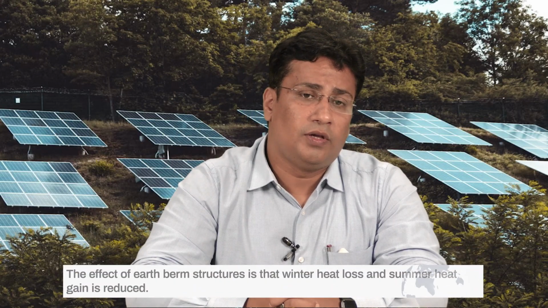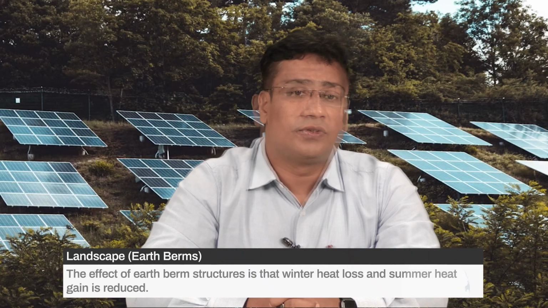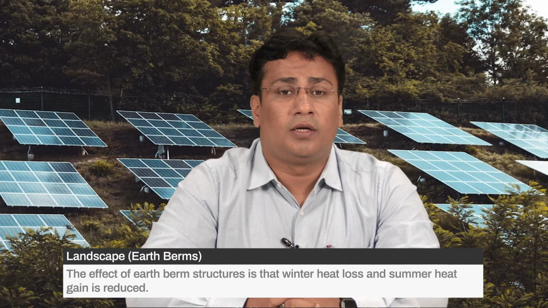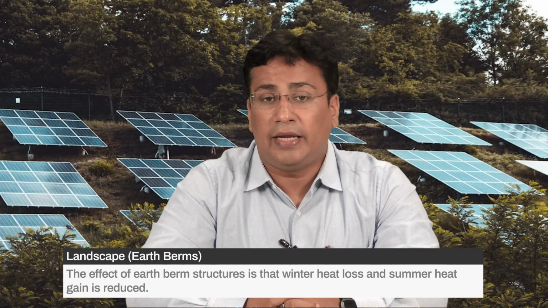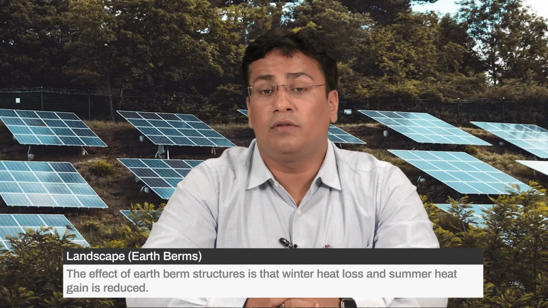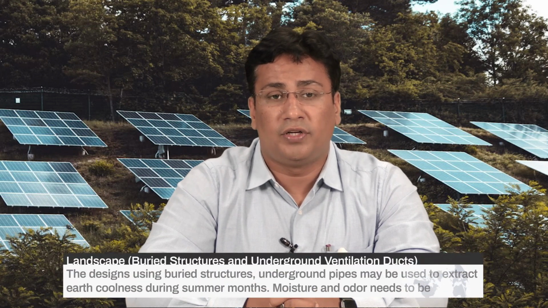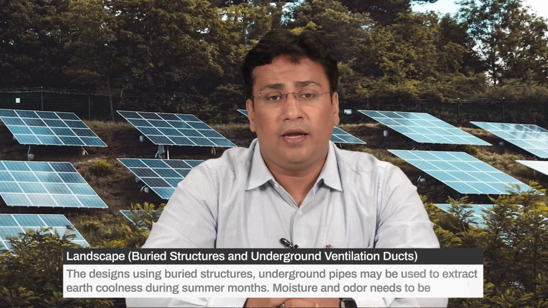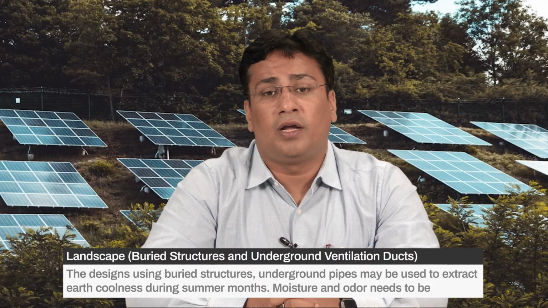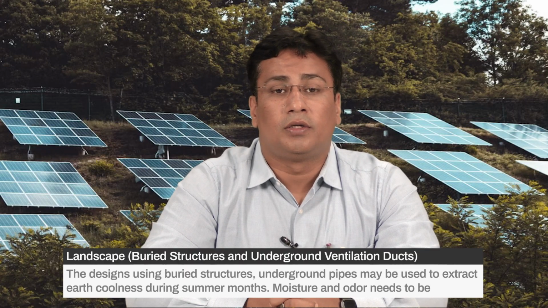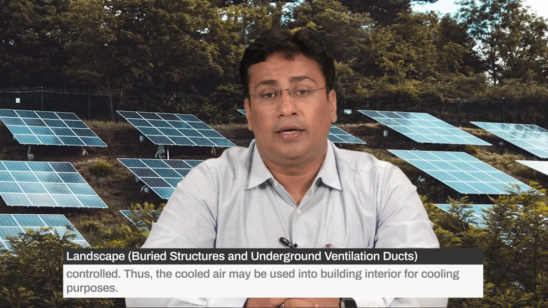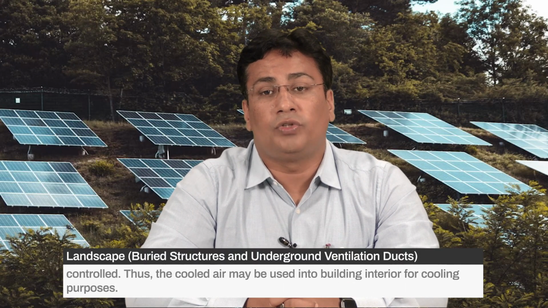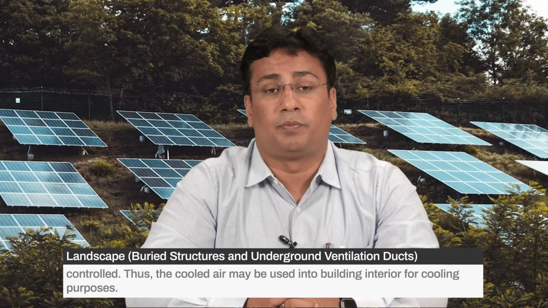If landscape is for earth berm structures, then the effect is that winter heat loss and summer heat gain are reduced. If I talk about landscape in terms of underground ventilation ducts, then in the design, buried underground pipes may be used to extract earth coolness during summer months. Moisture and odor need to be controlled, and the cool air may be used in the building interior for cooling purposes.